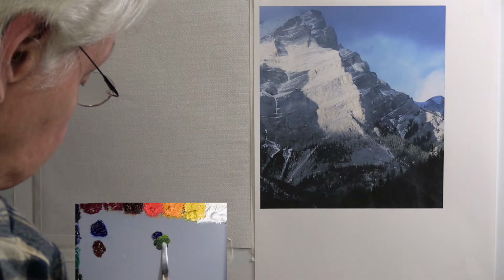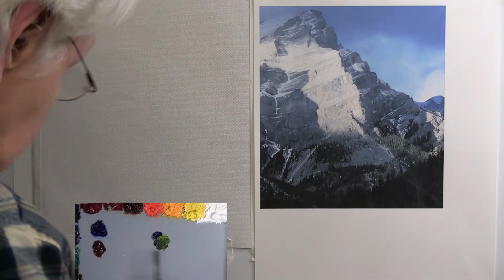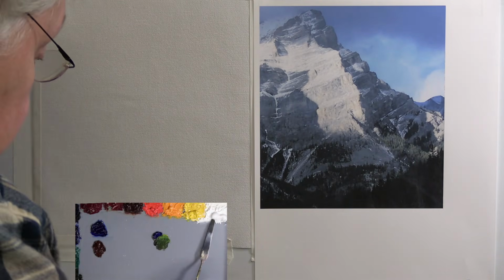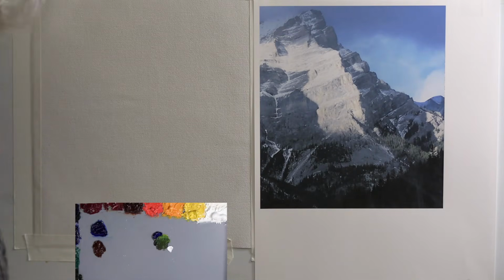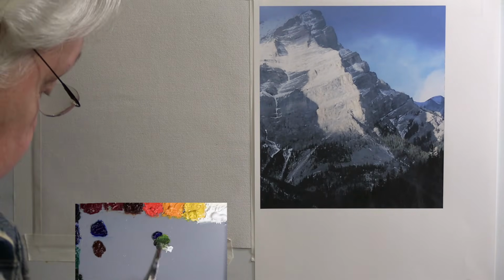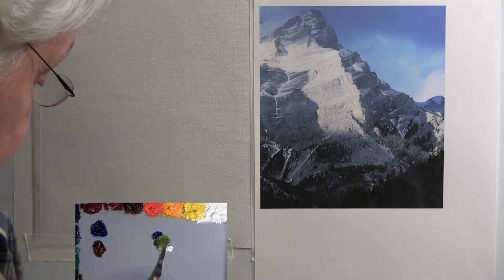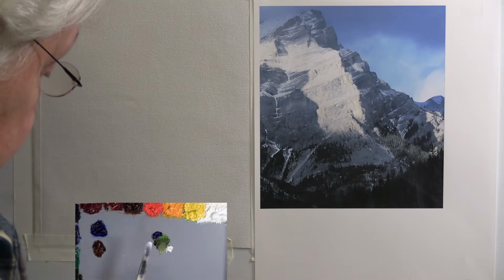Now, if we do that, we see that'd be a little bit too dark. So then we add just a touch of white to it, and I'll show you. And then we'll do just a little bit of demonstration. That's too much white. The tendency, for a lot of people, is to add too much white, and then it's muddy.